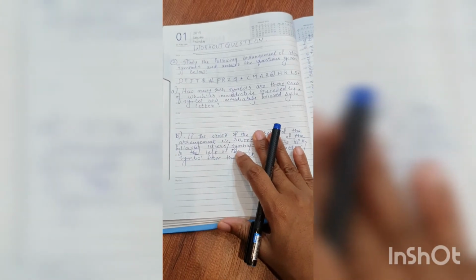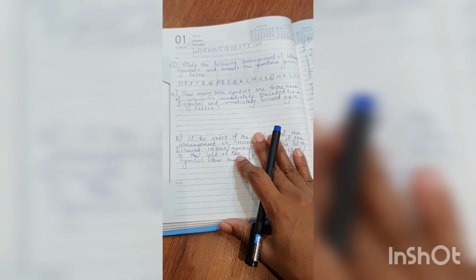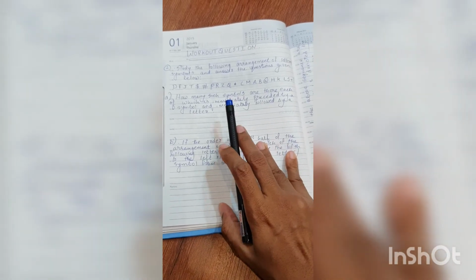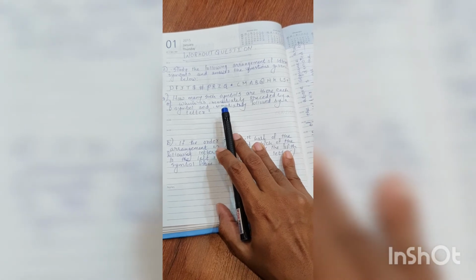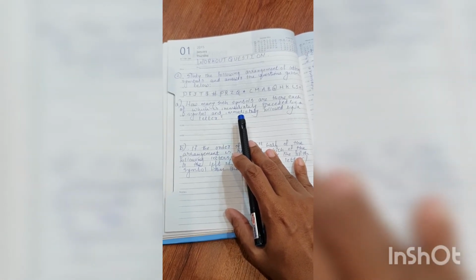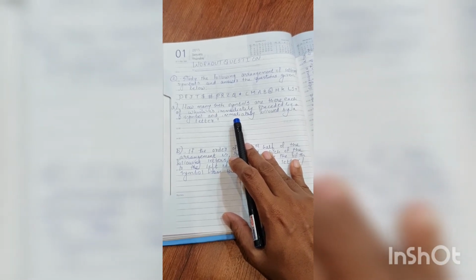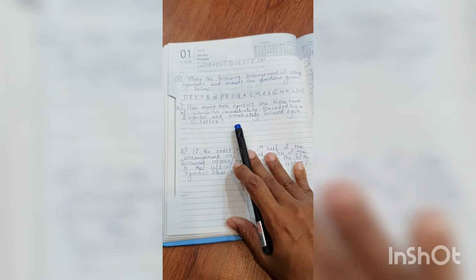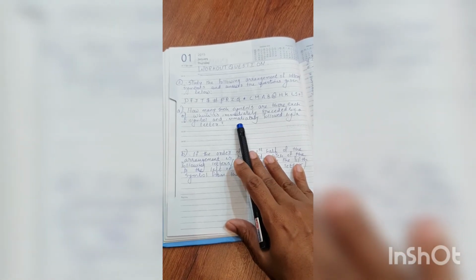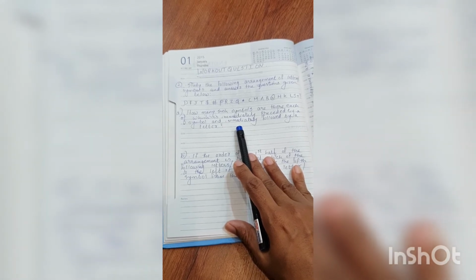Now the second workout question is, study the following arrangement of letters or symbols and answer the questions given below. And the series is DFJT $CMAB@HKLS plus question mark. First question, how many such symbols are there, each of which is immediately preceded by a symbol and immediately followed by a letter?